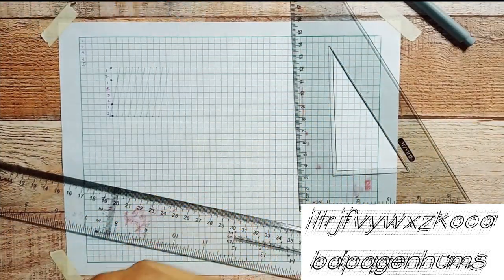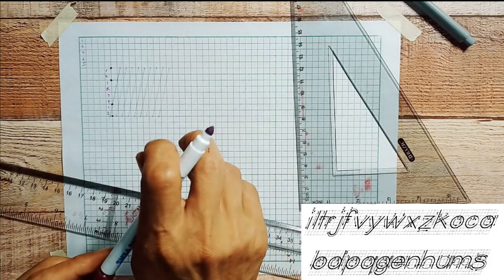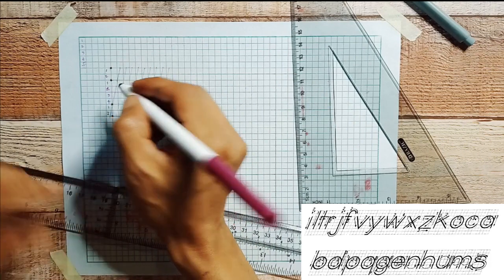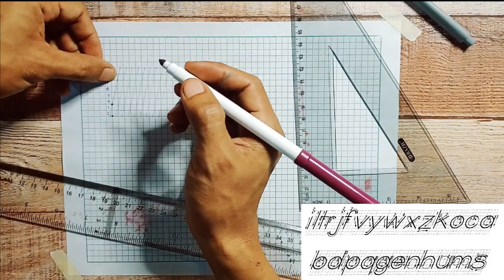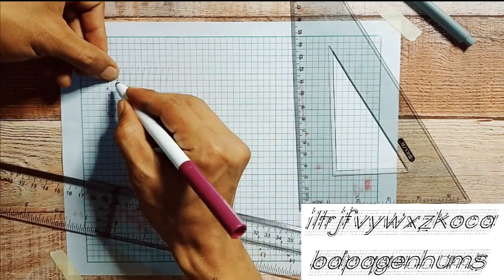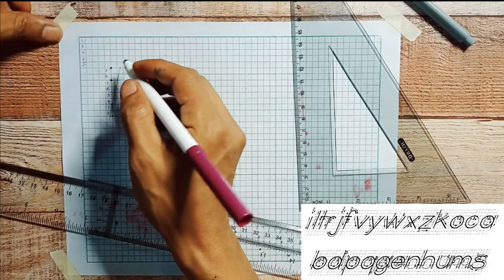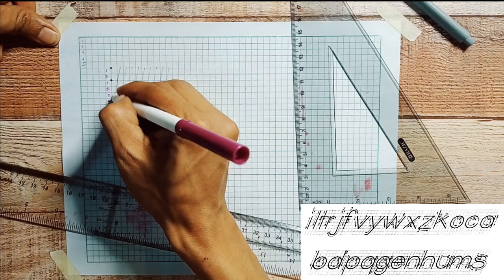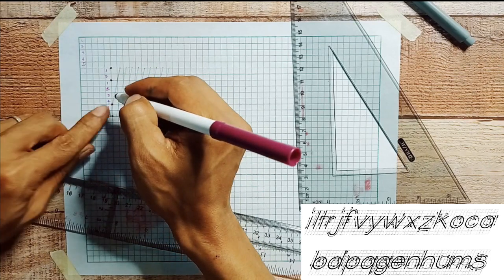So the first letter there is the lowercase I. From the top of your waistline, all you're going to do from our order of stroke is go downward towards your baseline.